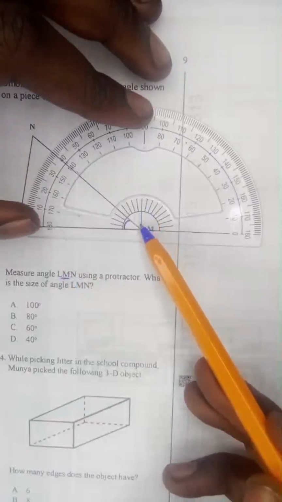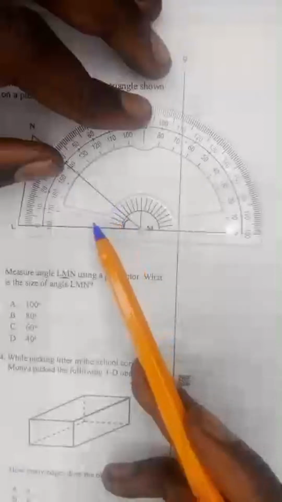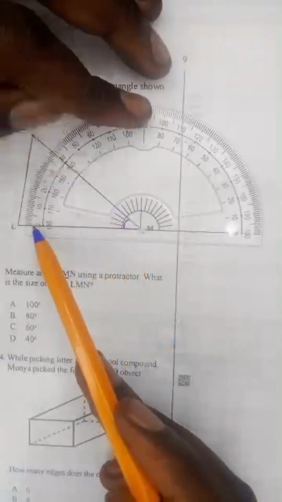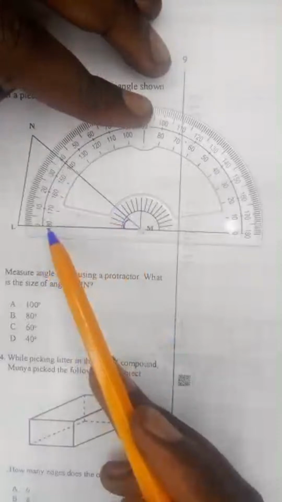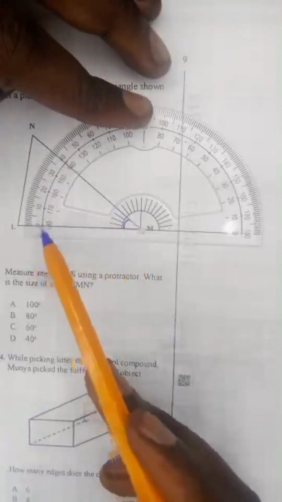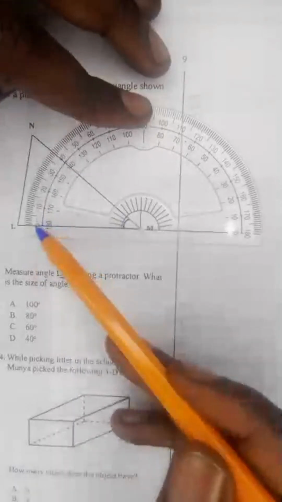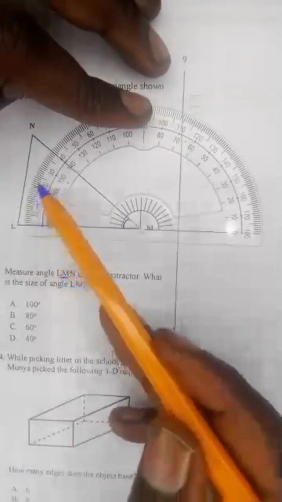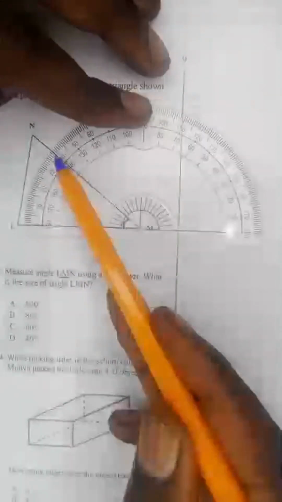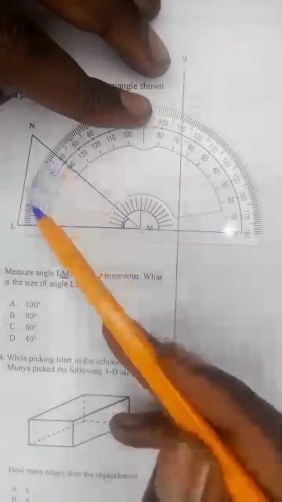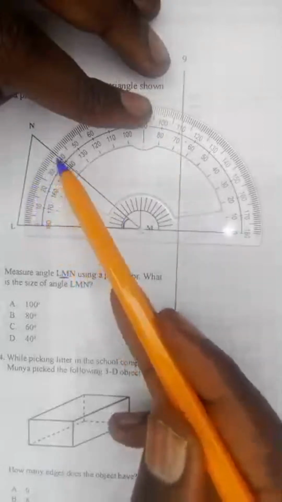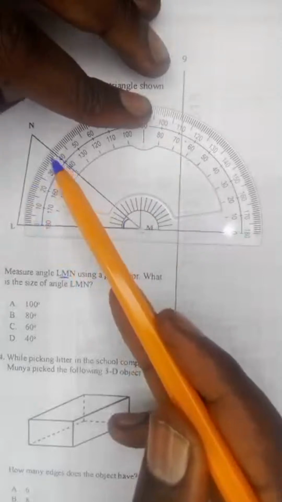Then from that, now you can read from 0. So we are going to start here with the one that is reading 0, not 180. This one is called the outer scale. This one is called the inner scale. So we're going to use the outer scale. We read from 0 going all the way to a certain number here, 40. So this is 10, 20, 30, 40. So the answer is 40 degrees. That is how we measure angles.